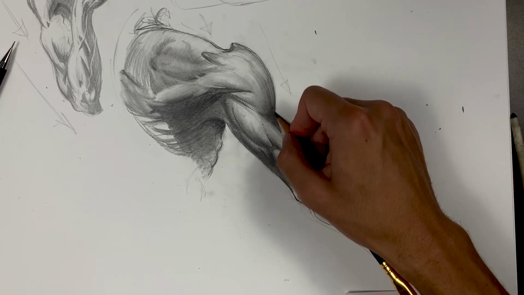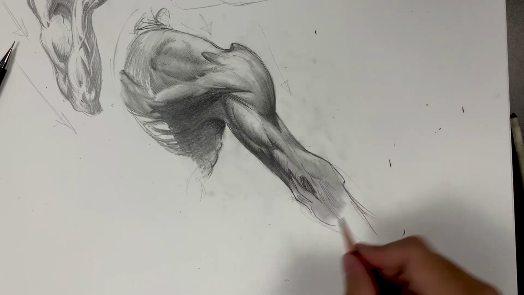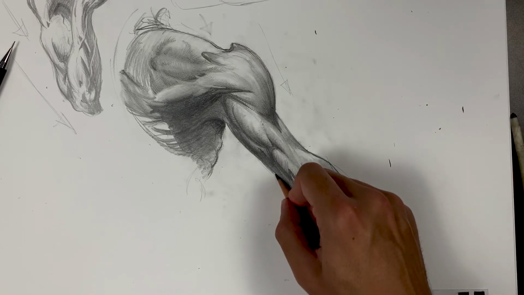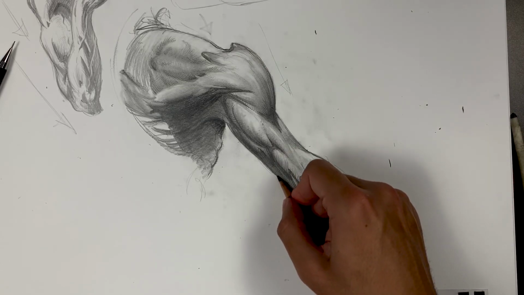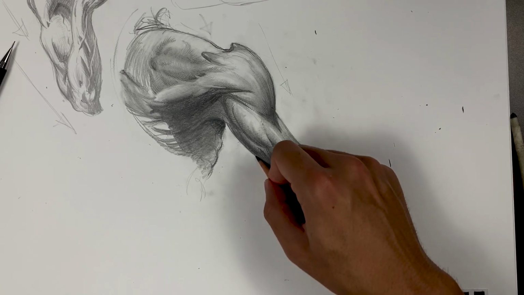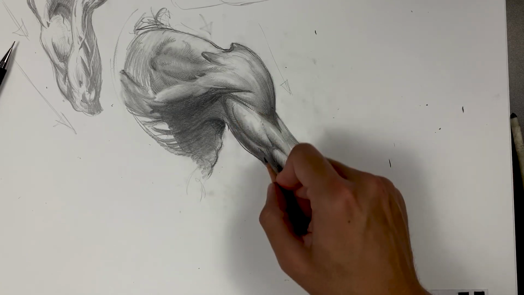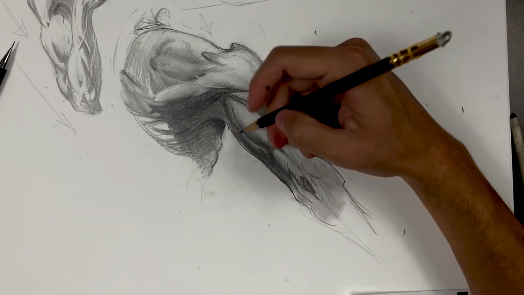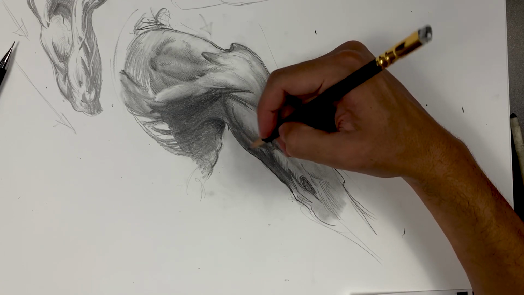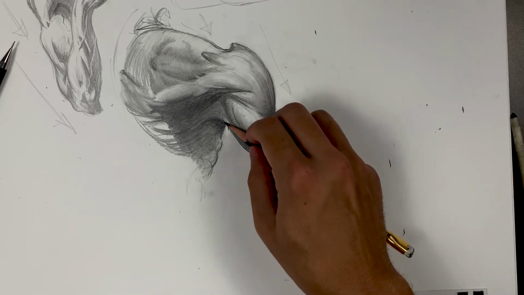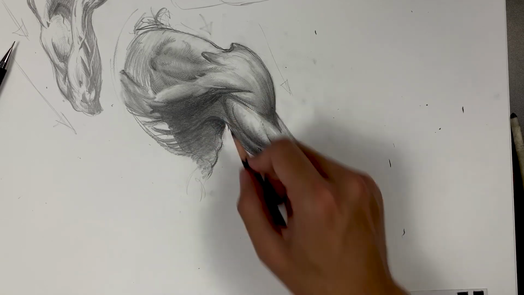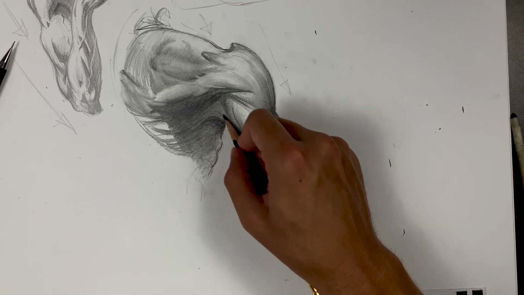And given enough time and careful regulation of the contrast hierarchy, will feel formy and hopefully hold together. You know, things can get very formy, but sort of fall apart as drawings. That's always tough.